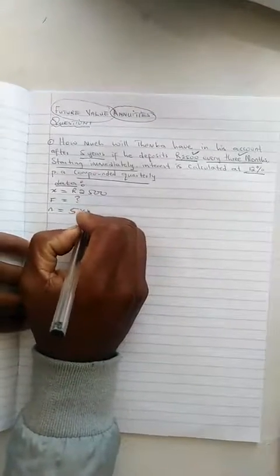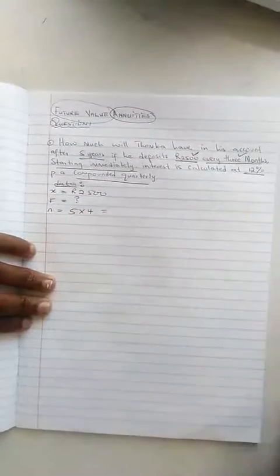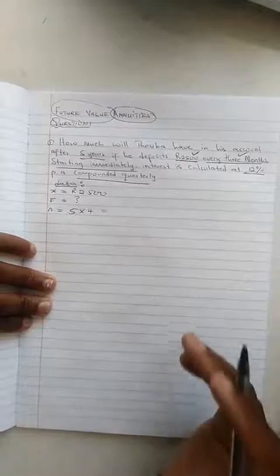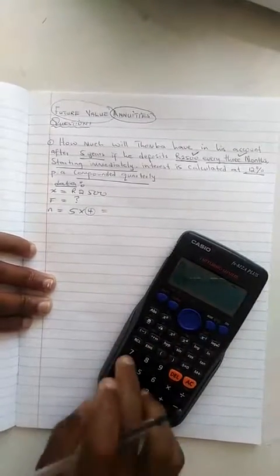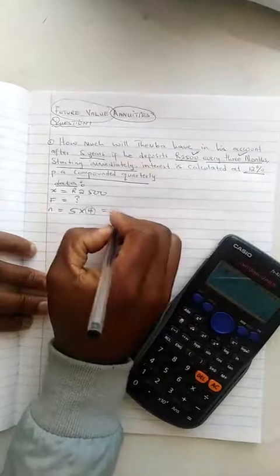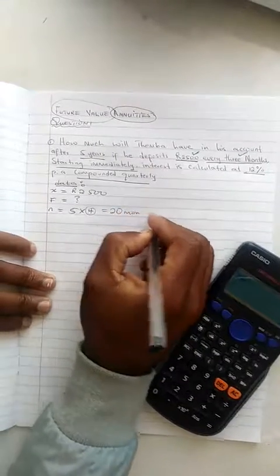Let us check now the period. Now it is 5 years. But it is said to be compounded quarterly, meaning you are paying every 3 months. So compounded quarterly, we multiply by how much? Now we multiply by 4. How many 3 months do we have in a year? We have 4 three-month periods in a year. Hence we multiply by 4. So we're going to have 5 times 4, which is 20.